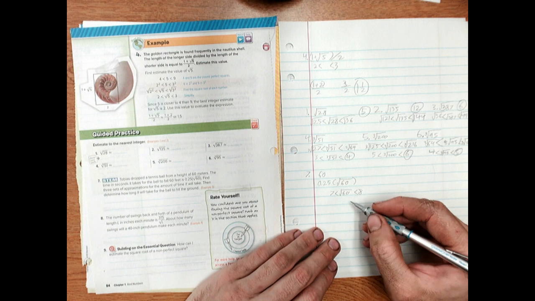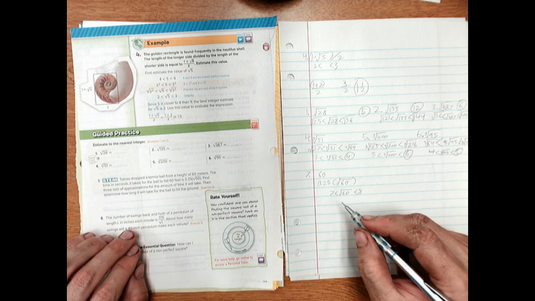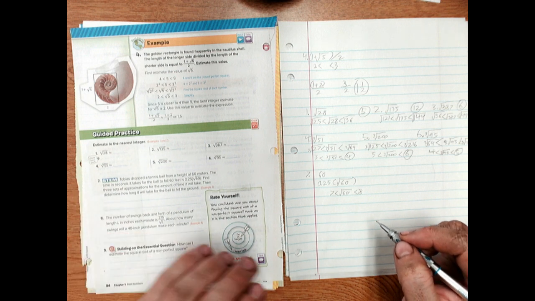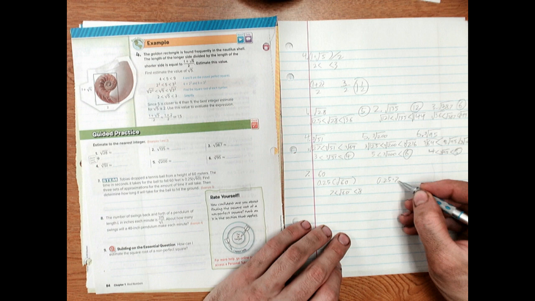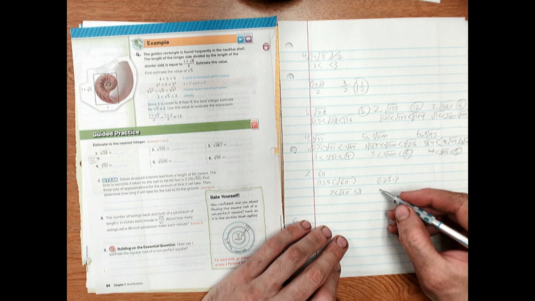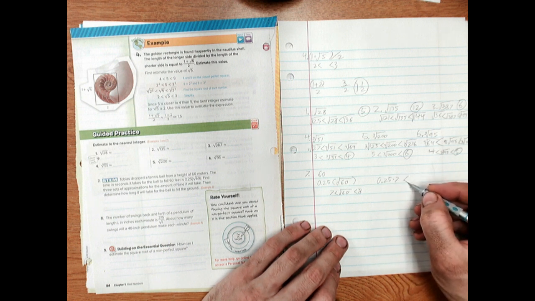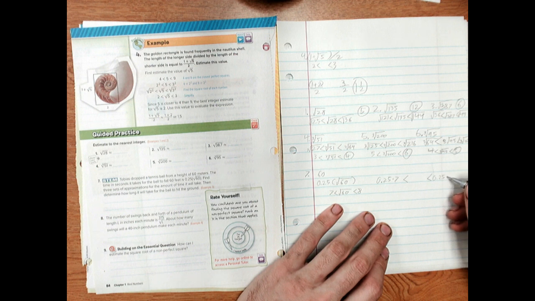So it will take more than 0.25 times 7, because I'm basically substituting the 60 with a 7 here, and it will take less than 0.25 times 8.